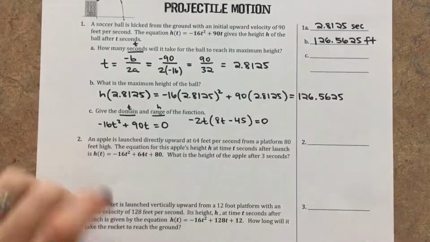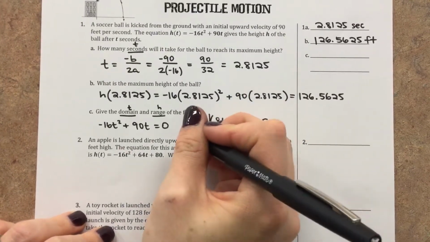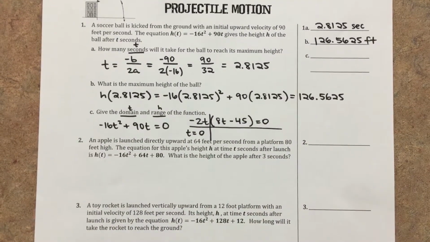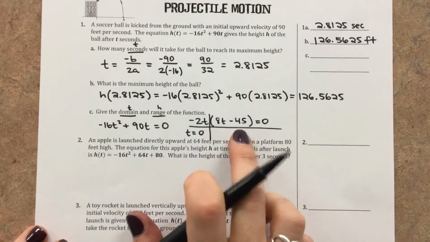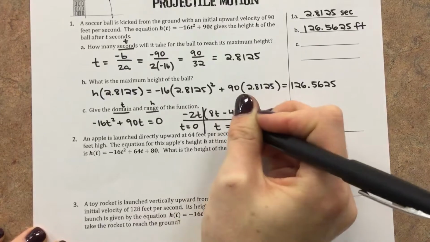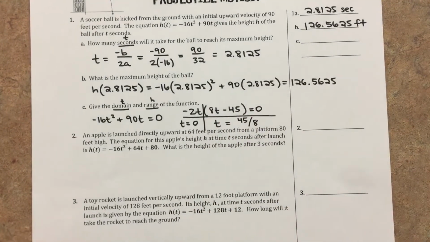And we set this equal to 0. So set each piece equal to 0. When I set this equal to 0, I can divide by the negative 2, and that just leaves me with 0. And that makes sense. At t equals 0, the ball would be on the ground, because we haven't kicked it yet. And then this is when it would land back down. So t equals, we would add the 45 to both sides and divide by 8. Let's get that as a decimal.